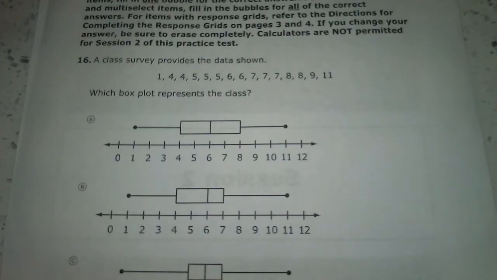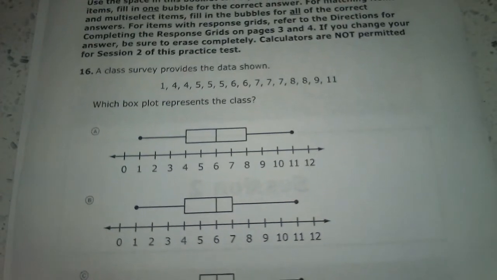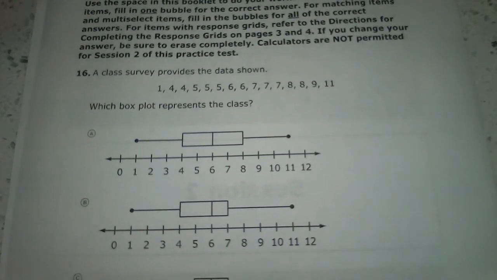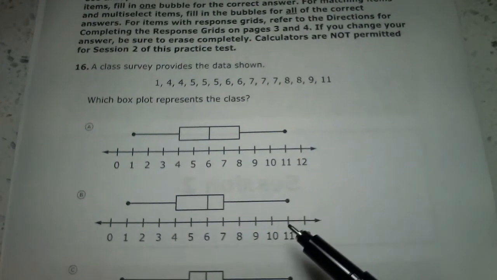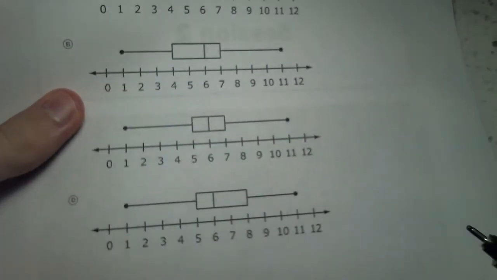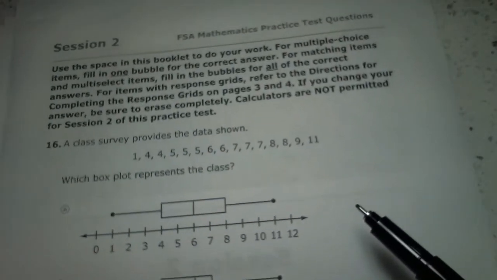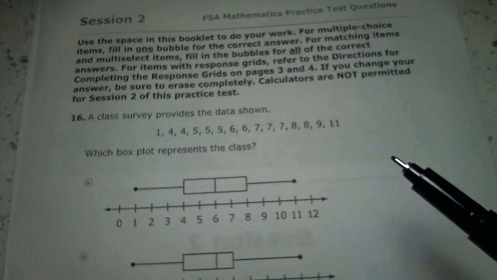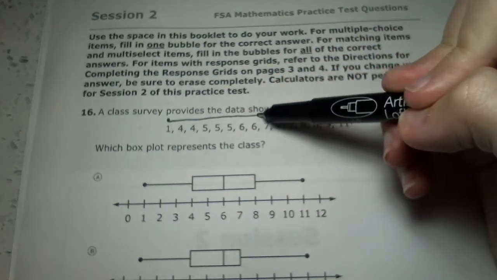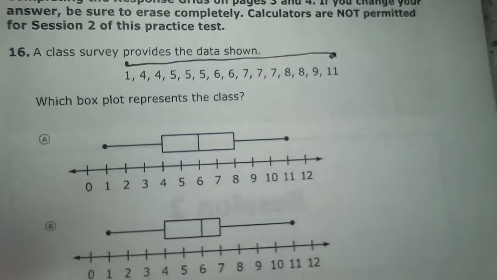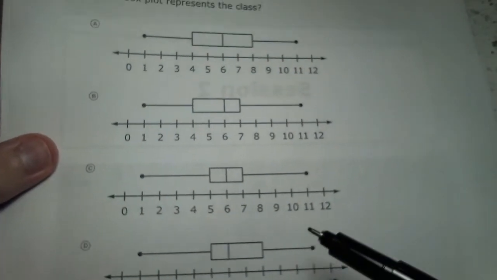Okay, question 16. A class survey provides the data shown. We're going to use this information to make one of these number lines. We have 4 number lines. Now, first, let's figure out our range. Our range is 1 through 11. This doesn't exactly help us, but it's good for representation because all of them have 1 through 11.